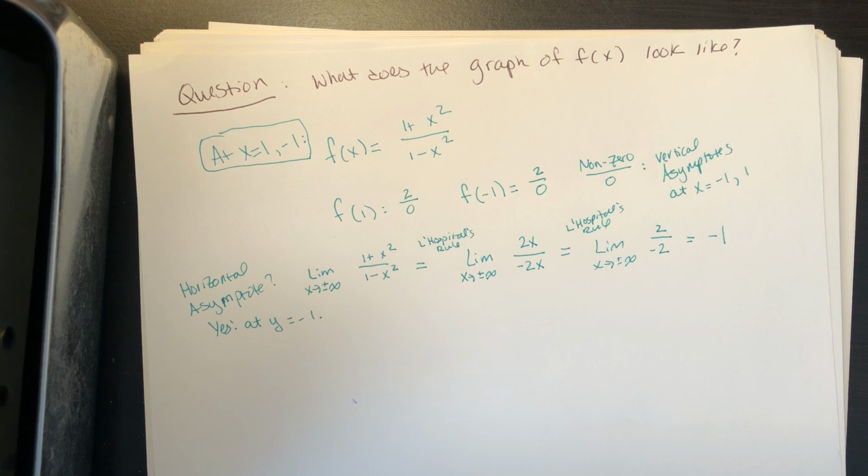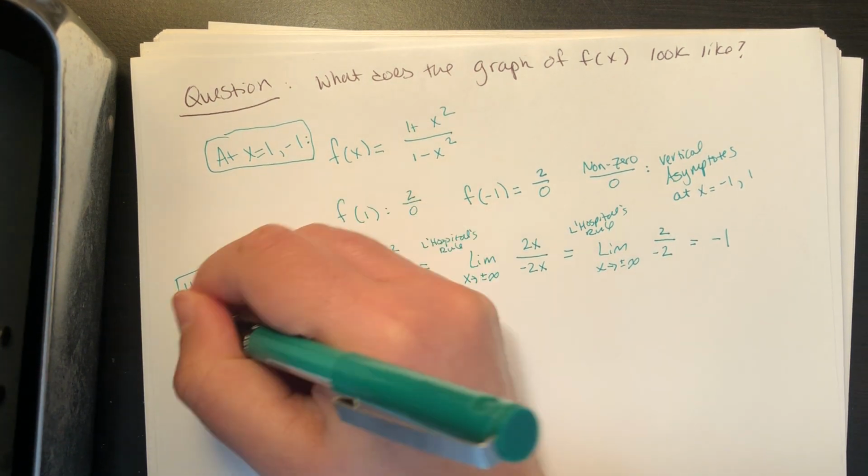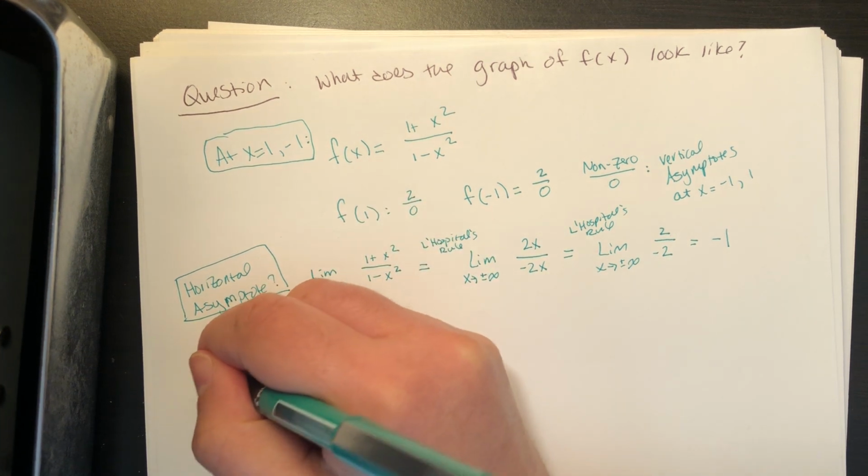Some other things that might be useful is knowing whether this function has any y-intercepts. So does it have any y-intercepts?